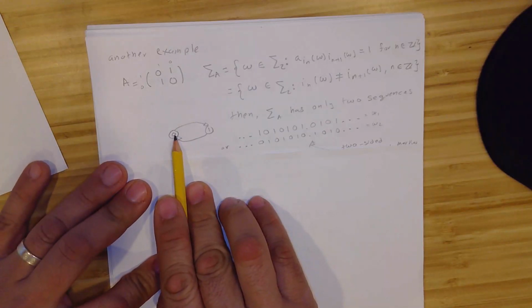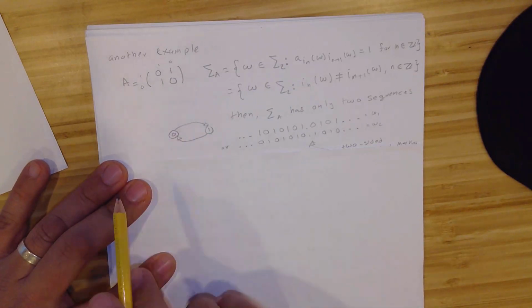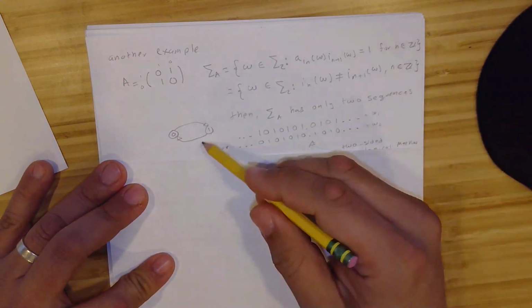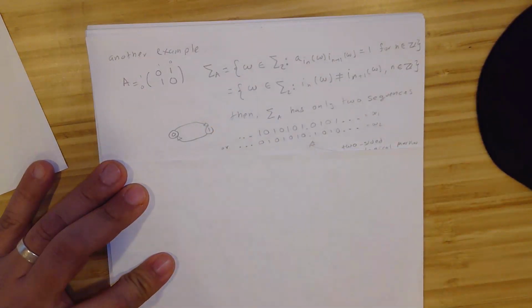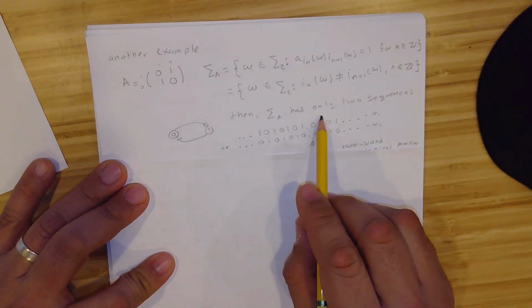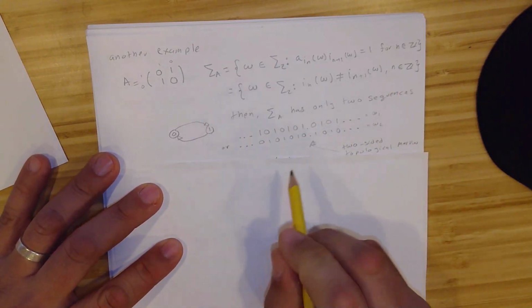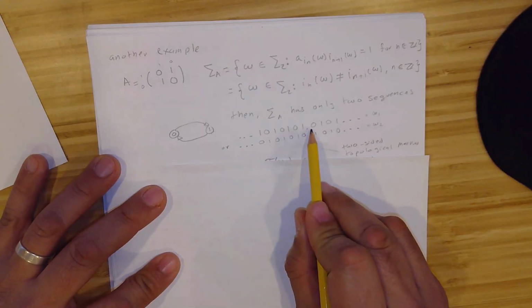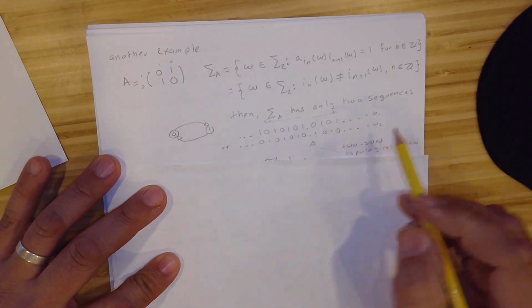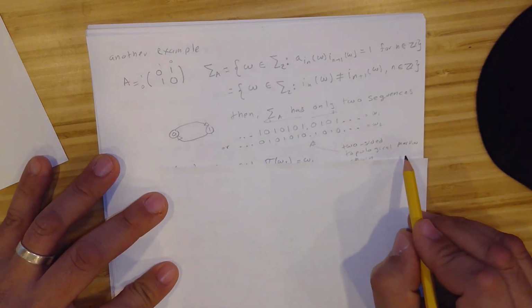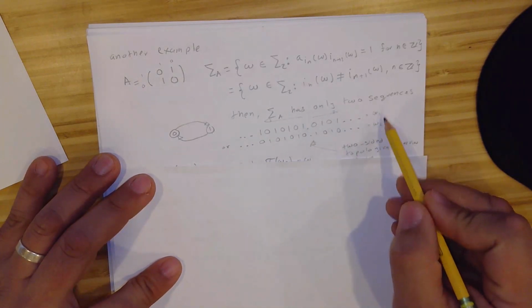We have the transition from 0 to 1, and from 1 to 0 only. We don't have self cycles in the state. This means the only segments that we will have here are this. Of course, I have put a point here because we have the sequence from the left and the sequence from the right. This is a two-sided topological Markov chain. Okay, and these are the only two words that we can have here.